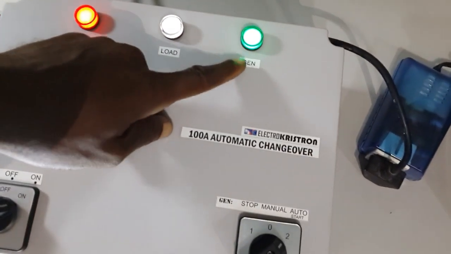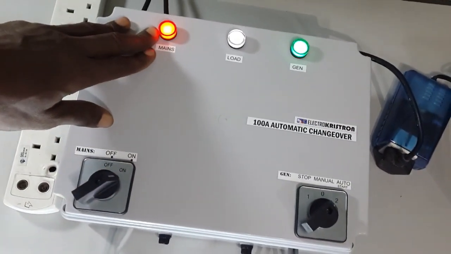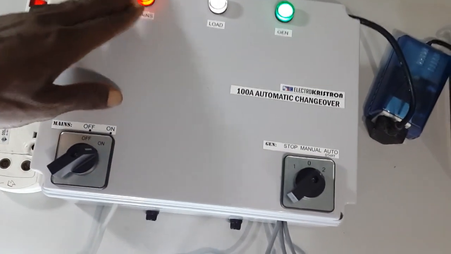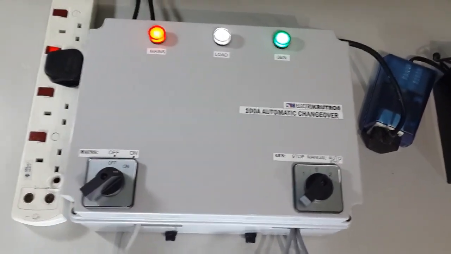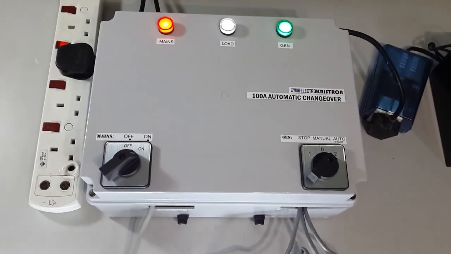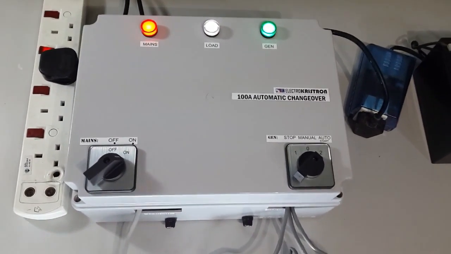Now don't forget, normally this green indicator for the generator should go off too, because power has been restored, and then of course when you have power from the mains, you don't expect your generator to keep running except you instructed the unit to keep your gen running. And how do you do that?